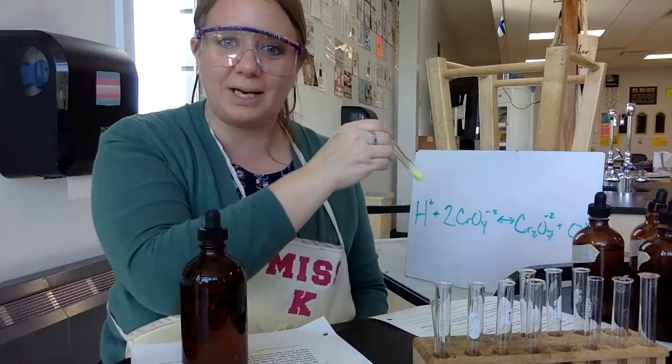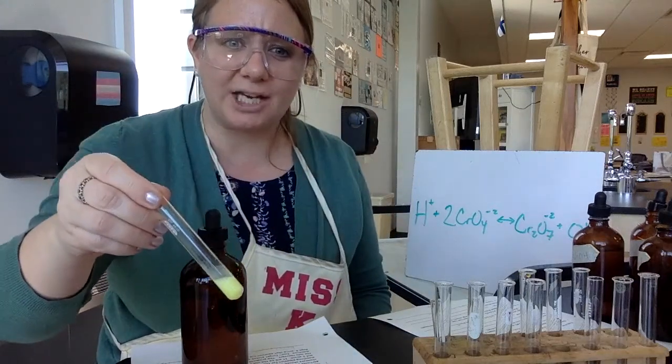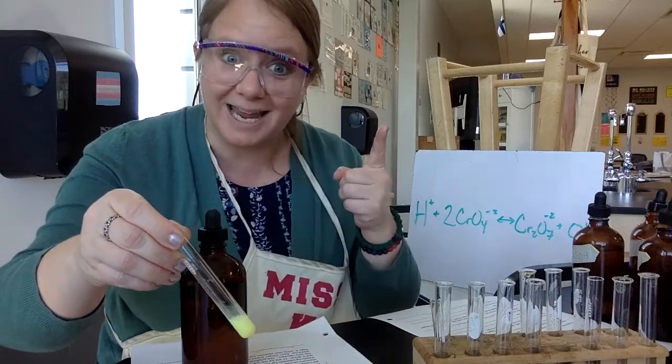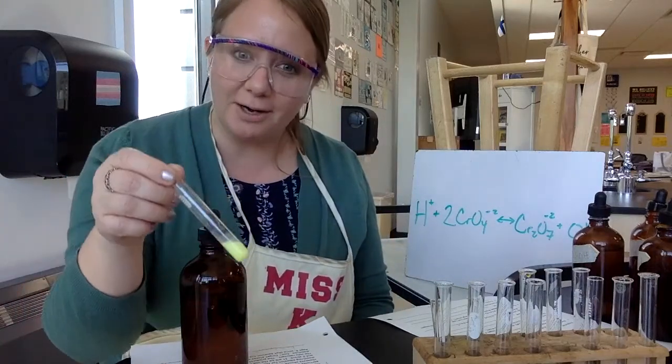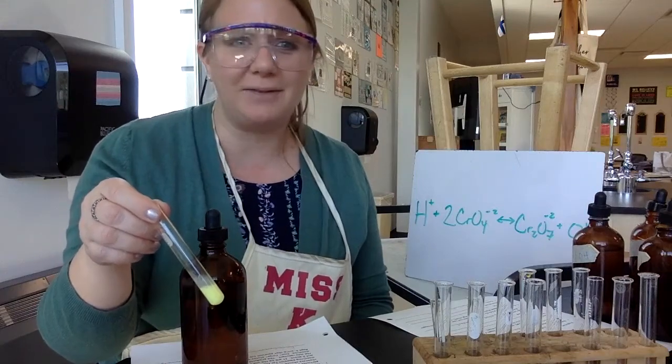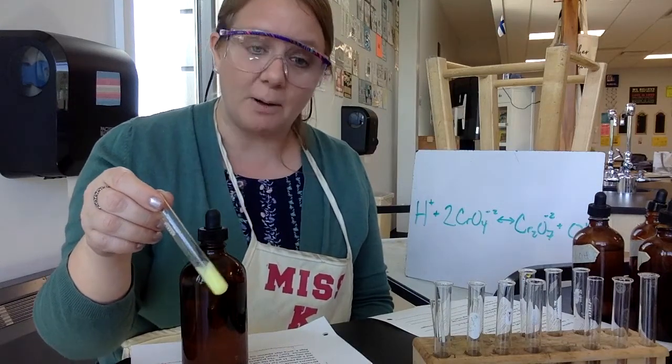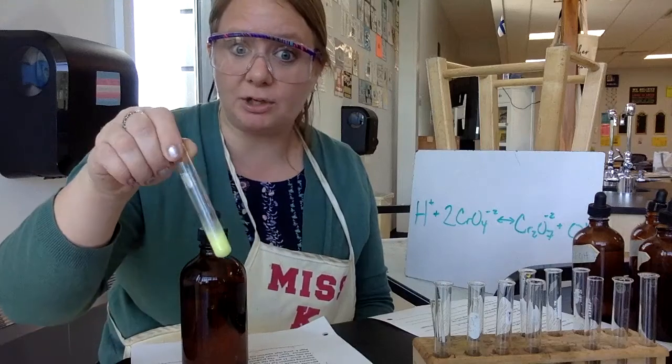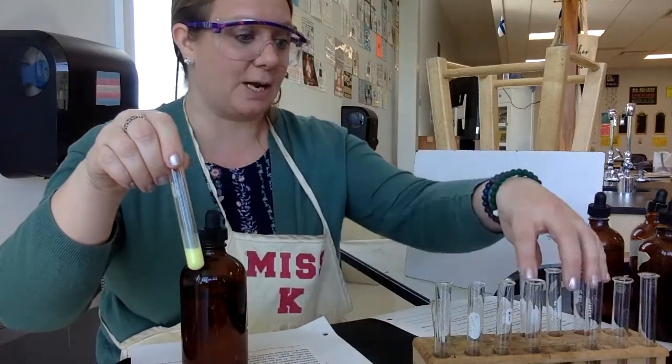What do you notice happening there? It's like thick, like chunky, right? Precipitate. So I have a precipitate. Go ahead and record your observations. It's kind of like milky yellow looking. I don't know why you'd have yellow milk. That sounds terrible. But a precipitate, definitely. It's cloudy. You can't see through it. So definitely that is a precipitate.